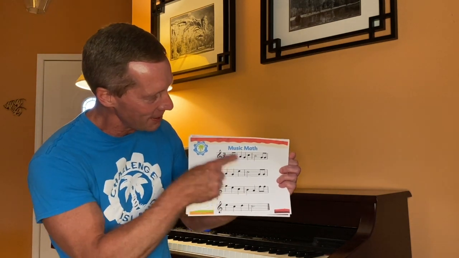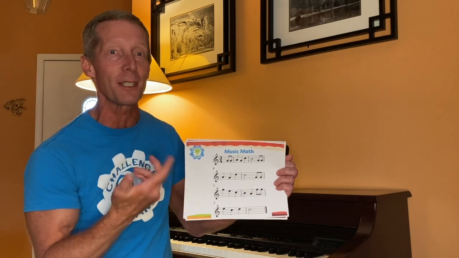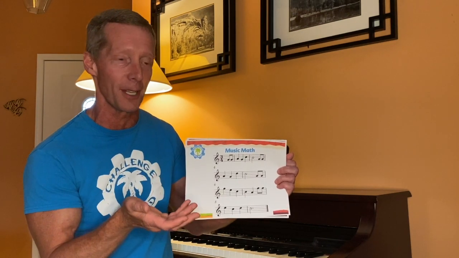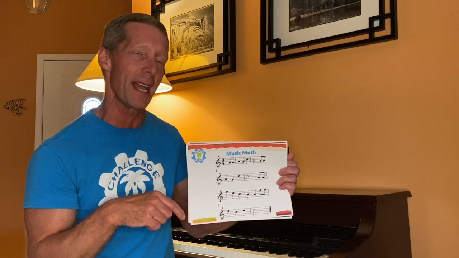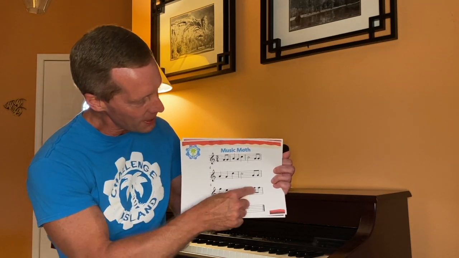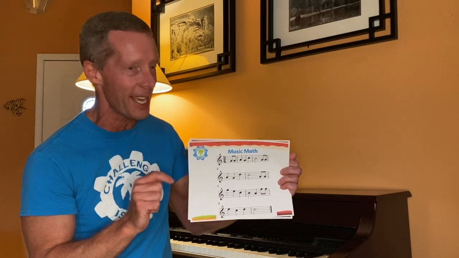So we've got all these notes here. Each of the notes tells us which note to play, like high notes or low notes, but also tells us how long to play each note. So that's where some of the math comes in. And so each one of those means different things. We'll show you more about that in a second.